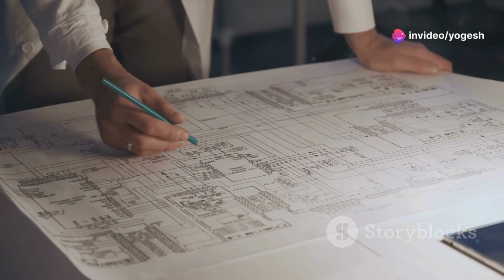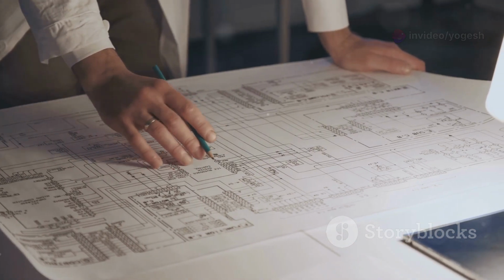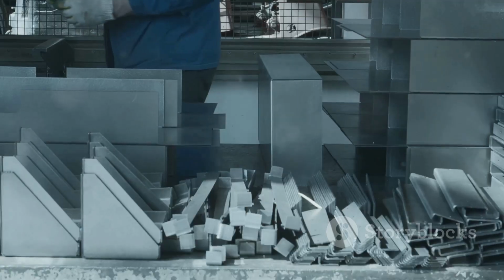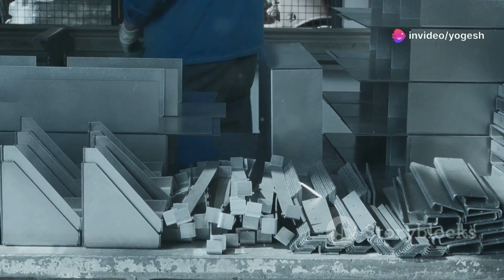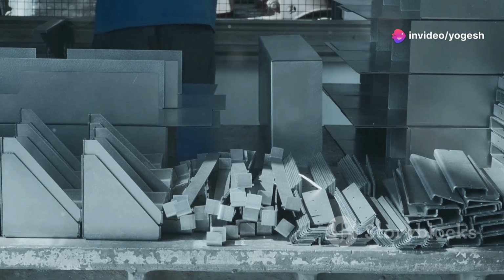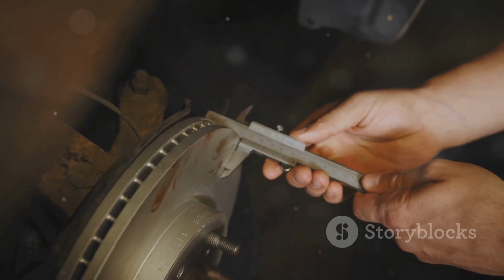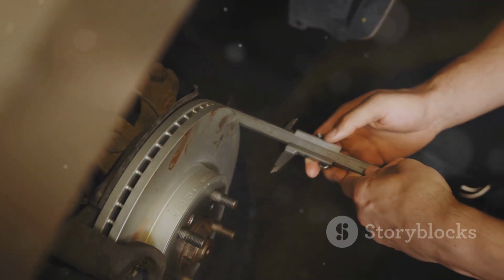The blueprint of creation. Complete dimensions in engineering drawings. Engineering drawings are the language of manufacturing. They convey the precise instructions needed to transform an engineer's vision into a tangible product. At the heart of these drawings lie dimensions, the numerical values that define every facet of a part's geometry.